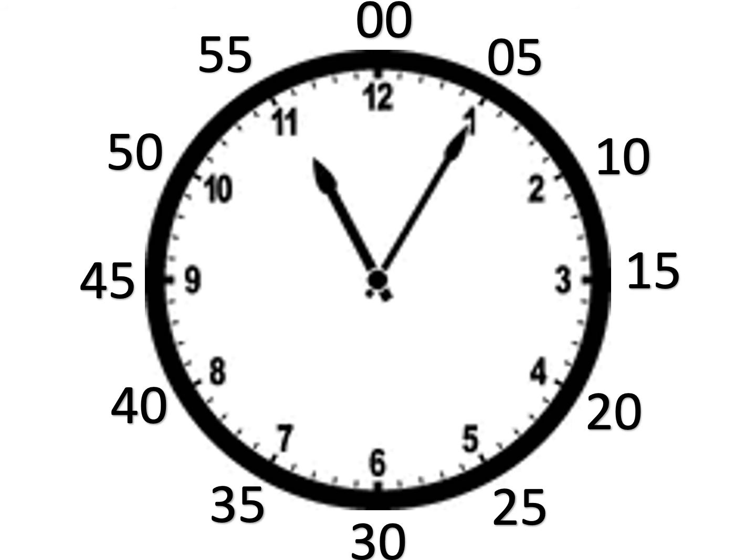It's 11. And the minute hand, the long one, is pointing to the 1. That means it's 5 minutes past. So the time is 11:05. Ready for the next one?